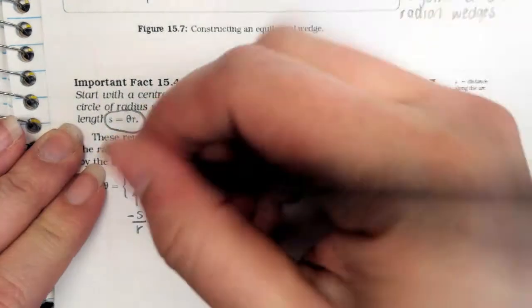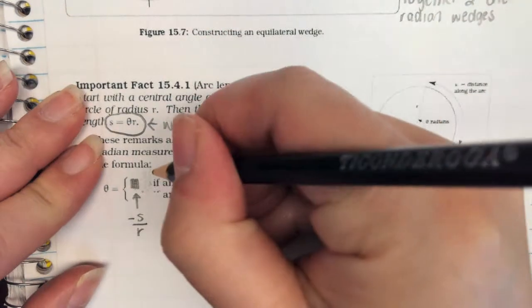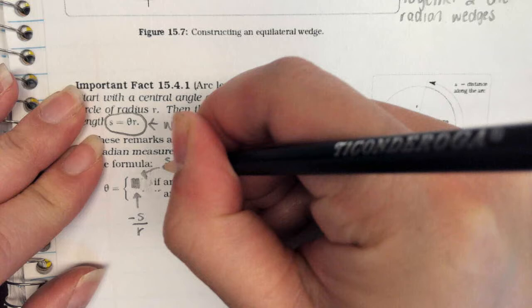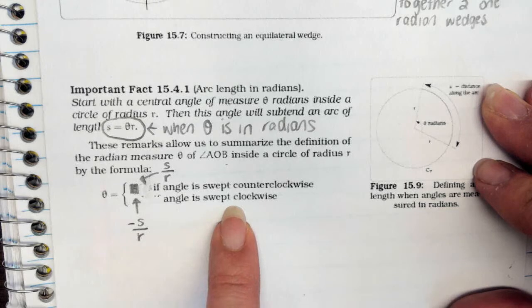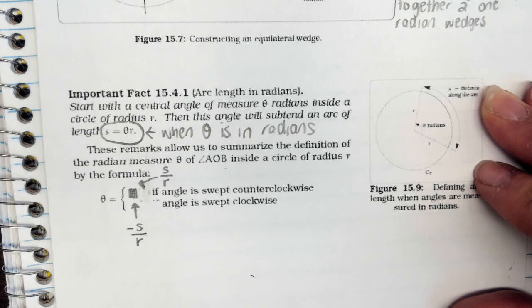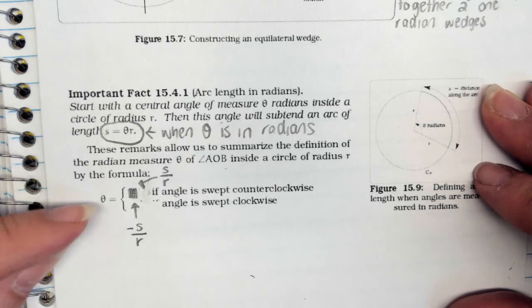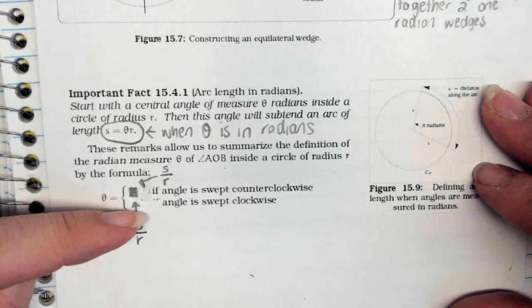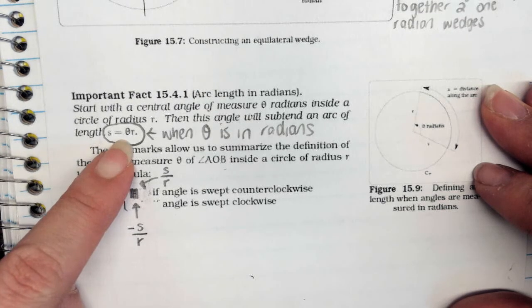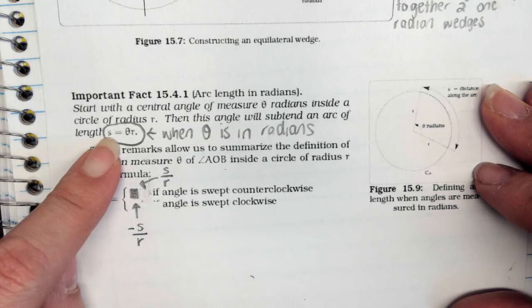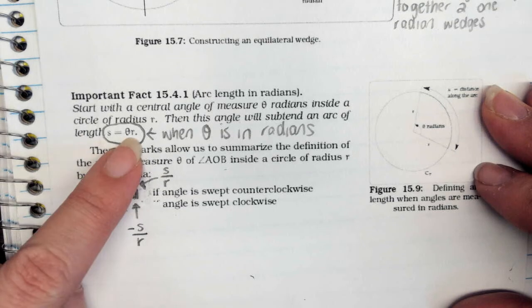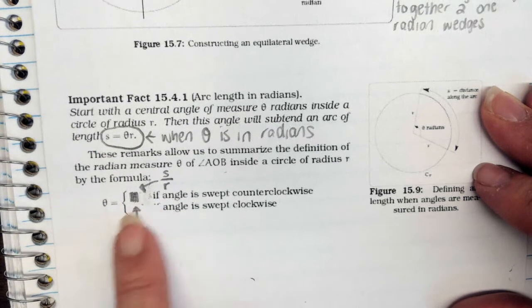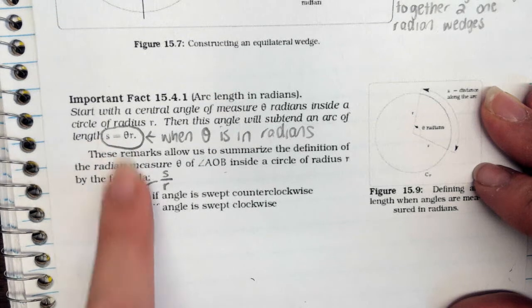That should make sense. I'm actually going to rewrite this bigger because it's bugging me how small that is. S over r, okay? So we're going to go negative s over r if it's swept clockwise, which makes sense, what we've already learned about angles in standard position. If we ever go clockwise, it's going to be negative, and if we ever go counterclockwise, it's going to be positive. So you can think of theta as being just s over r, and that's obvious. If I said, hey guys, figure out theta, and you had r and s, you would know to divide both sides by r, and that would get theta by itself. So this is just a derived equation.